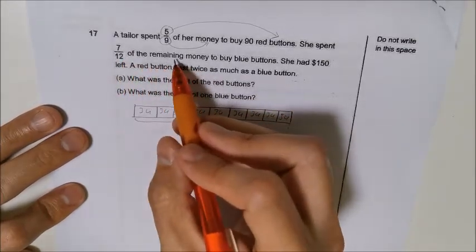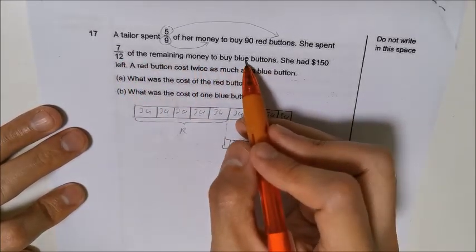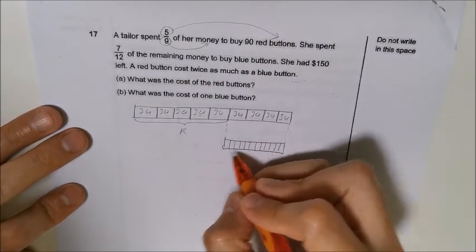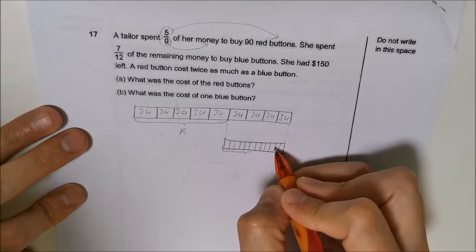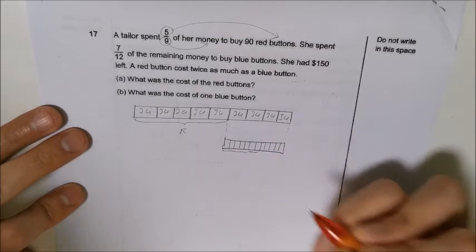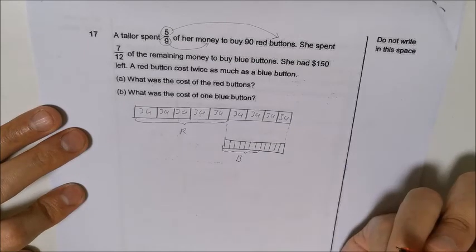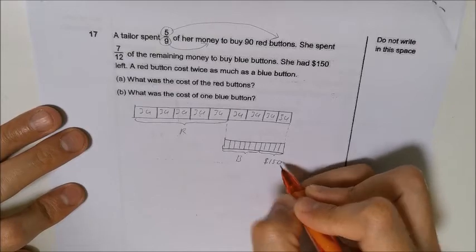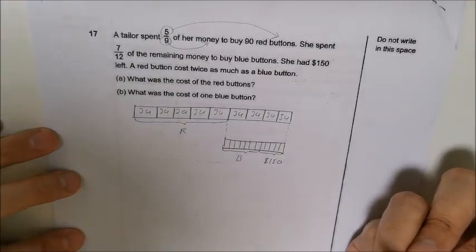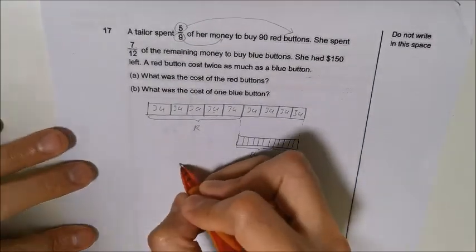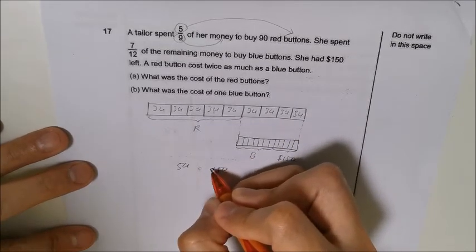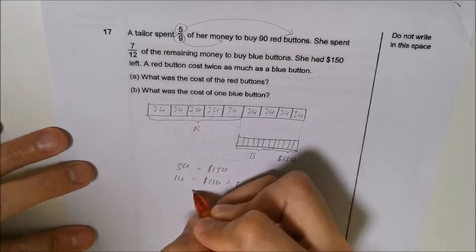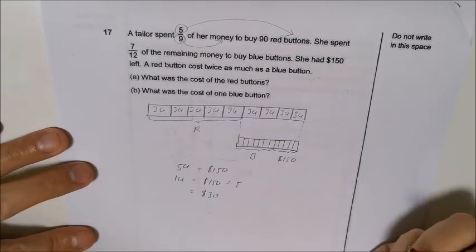And 7 over 12 of the remaining money is used to buy blue buttons. So you look at this 12: 1, 2, 3, 4, 5, 6, 7. So 7 of them is used to buy blue buttons. And she had another $150 left. So what I can say is that 5 units is $150. So 1 unit will be 150 divided by 5, $30.